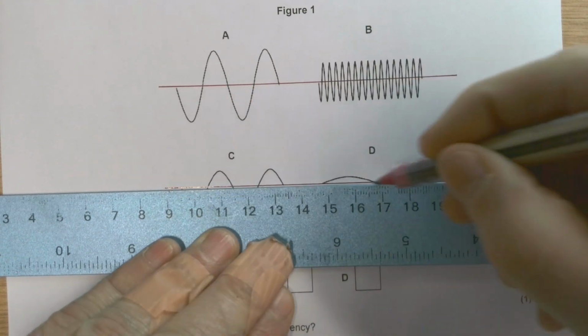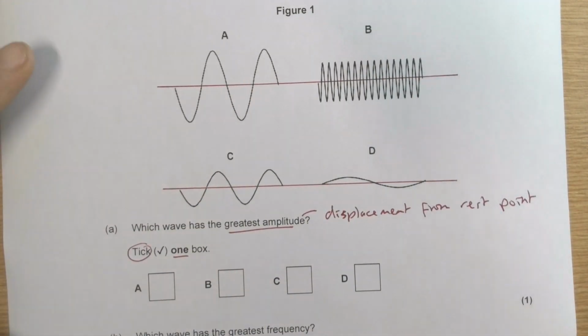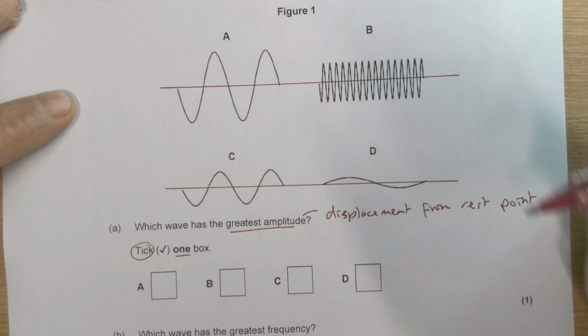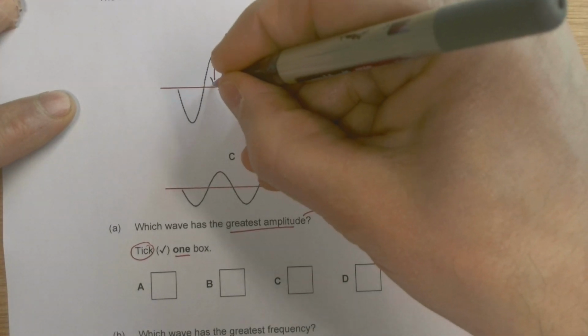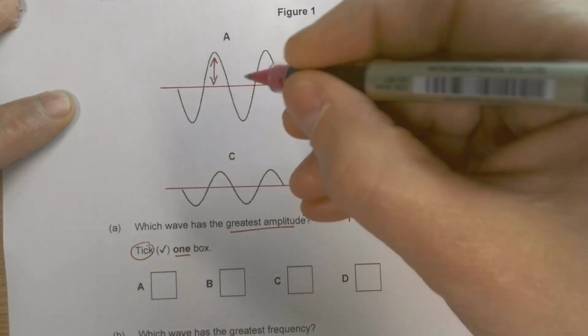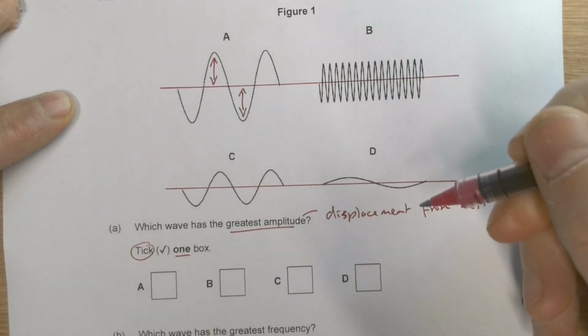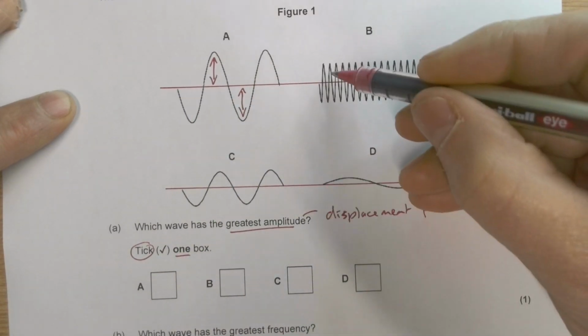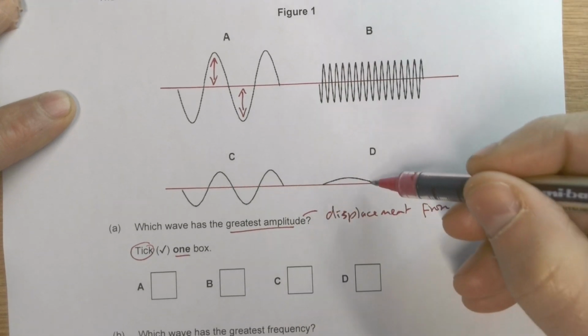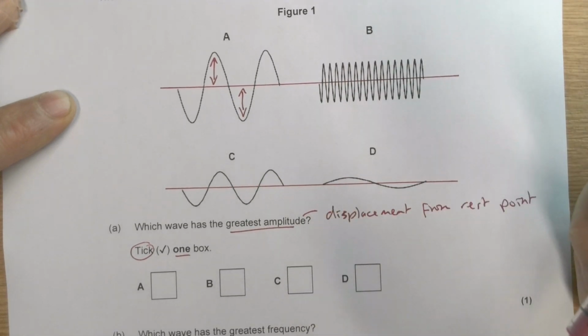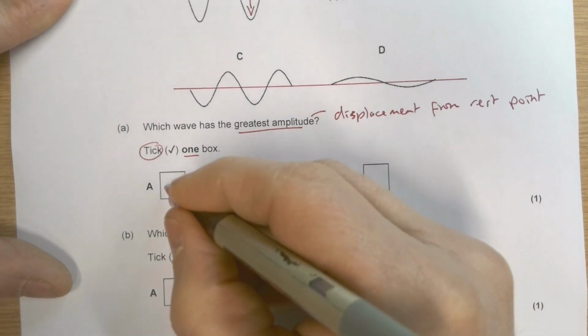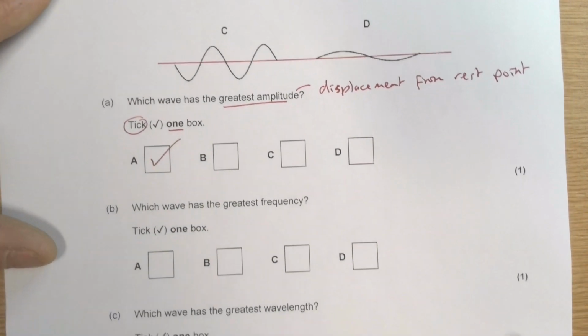So here's the rest point for each one. So we're looking for which one is the tallest wave. Well, we know straight away just by looking at it. That's the highest wave and also the deepest. So the highest crest, the deepest trough. Okay, these two, B and C, look about the same, and D would be the lowest amplitude. So wave A has the greatest amplitude.